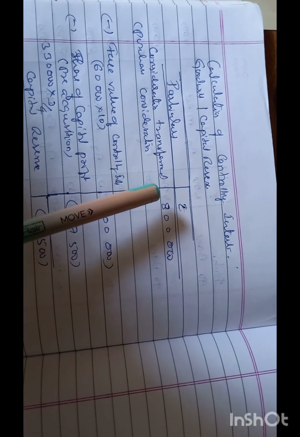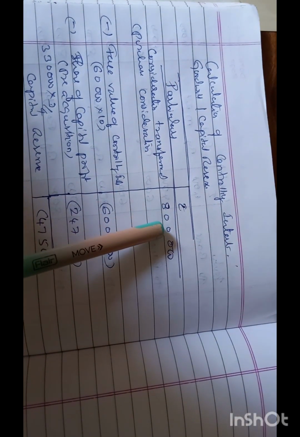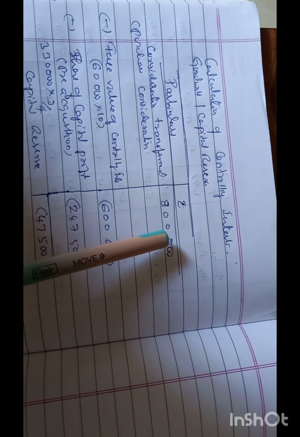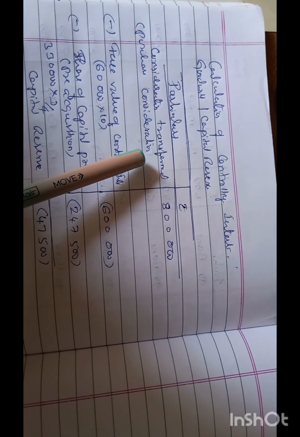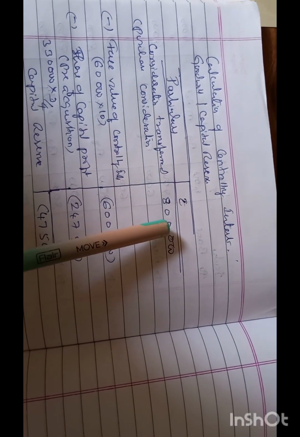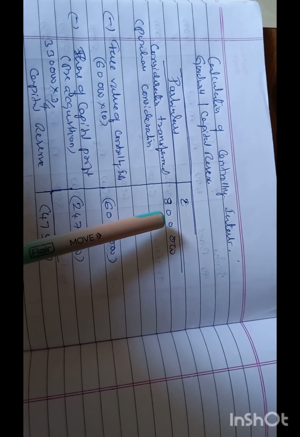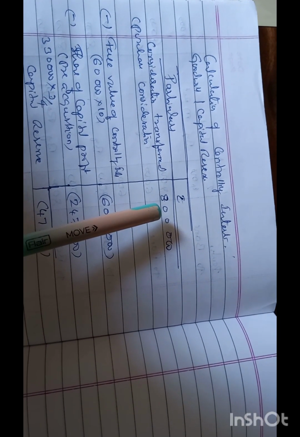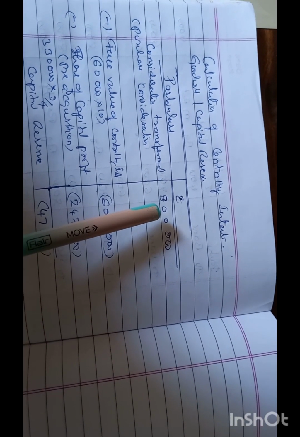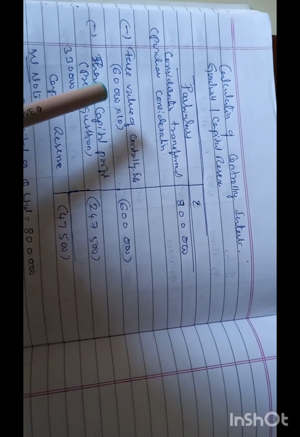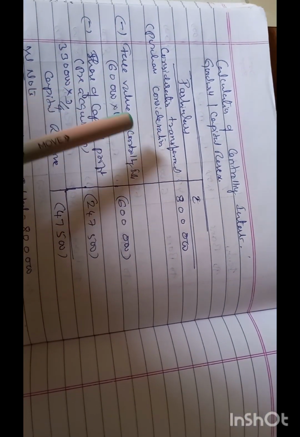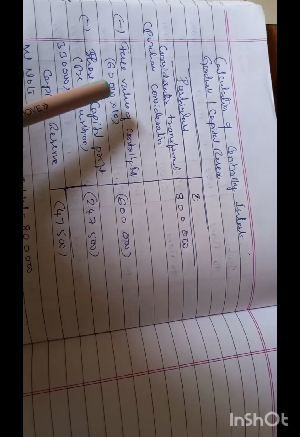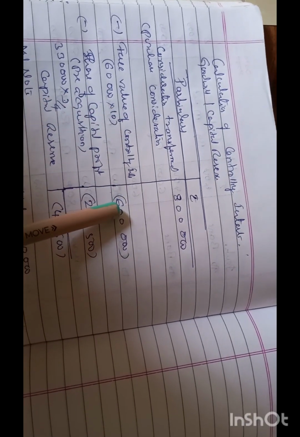Investments, they are investing in 60,000 shares. That means for 6 lakh face value they are paying 8 lakh. So 8 lakh is cost of acquisition or purchase consideration or consideration transferred. They are paying that much amount to acquire 60%, that means 60,000 shares. Face value means 60,000 of rupees 10, that means 6 lakh.